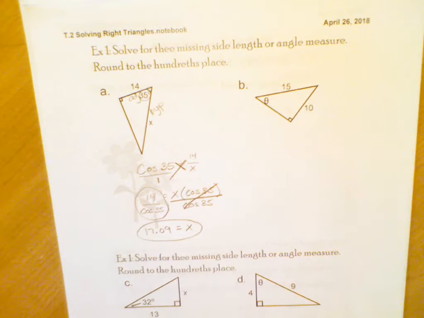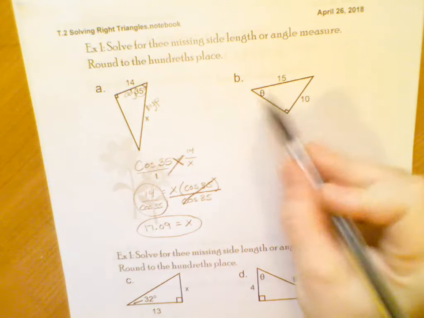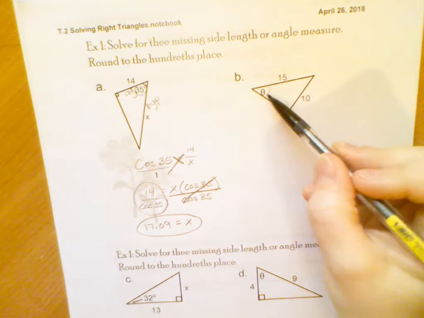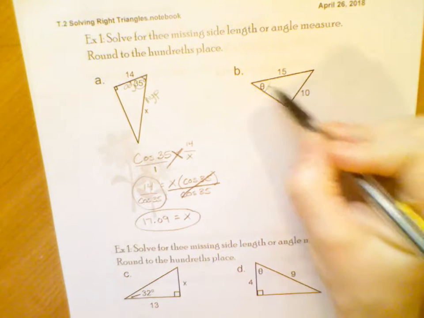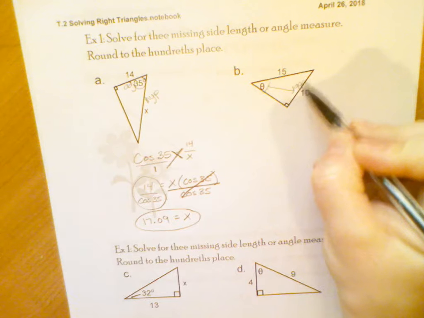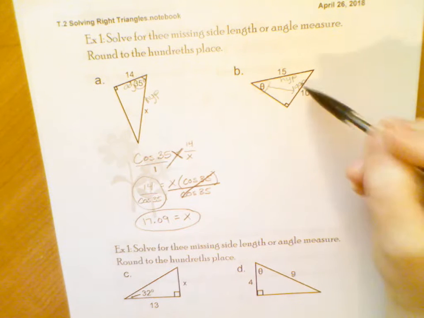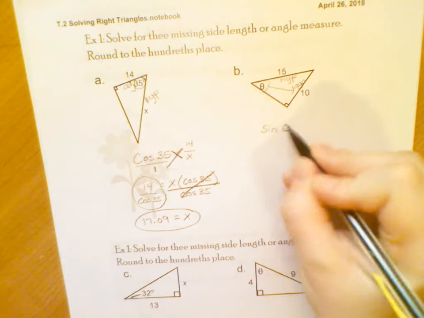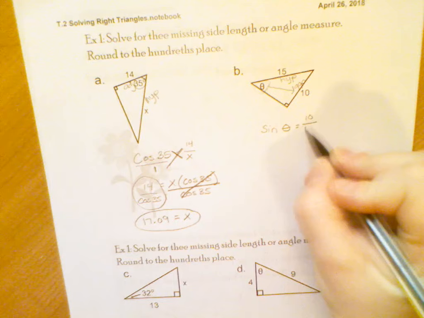Okay, let's try another. This one, I'm trying to find the angle measure. When I look for an angle measure, I'm going to go through the same process. I've got the side opposite, and I've got the hypotenuse. The trig function that uses opposite and hypotenuse is sine. So I'm going to write sine of theta equals opposite side over hypotenuse.